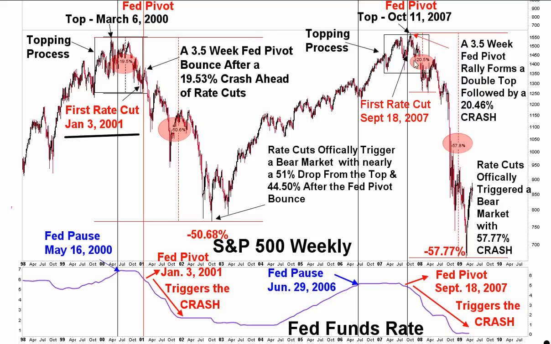2007, we rallied back up with the first rate cut, and we rallied for about 3.5 weeks. And both times it was 3.5 weeks. No requirement that that's the same kind of timeline that we'll get a bounce or a rally, but this one did work out the same way. We got the Fed rate cut September 18th. We rallied for 3.5 weeks, formed a top, then we dropped 20.5%, rallied, and ended up dropping 58%, rounding up.